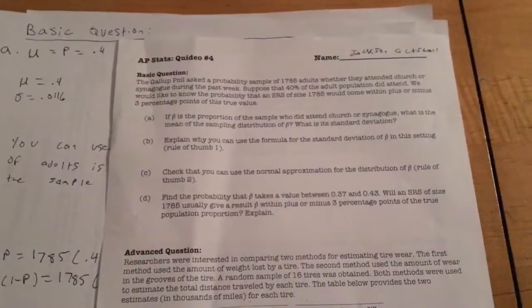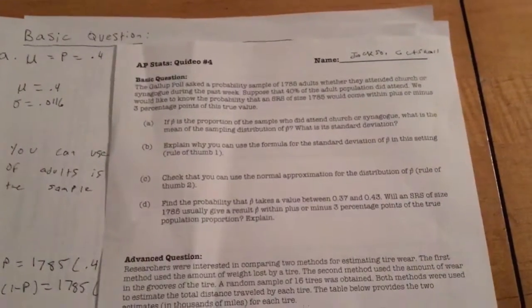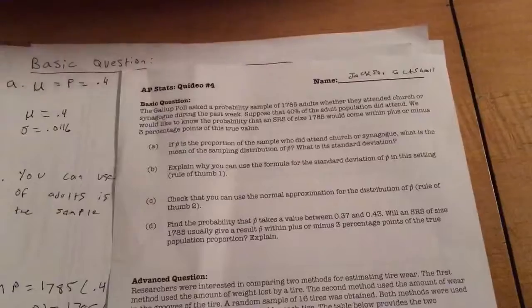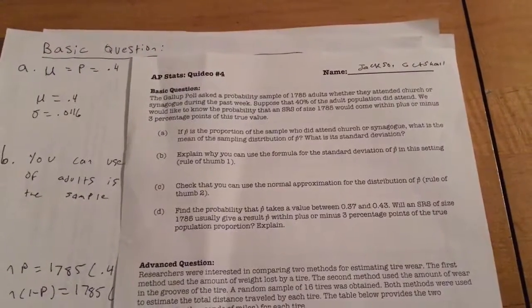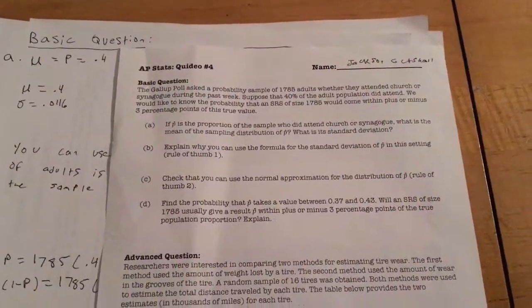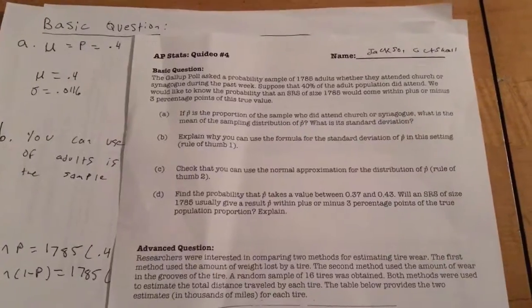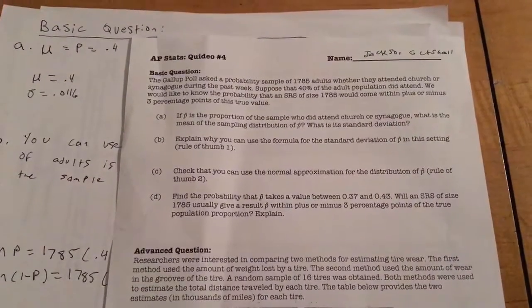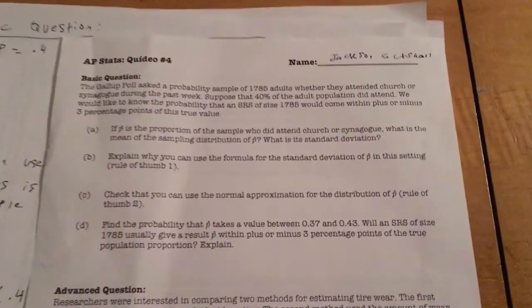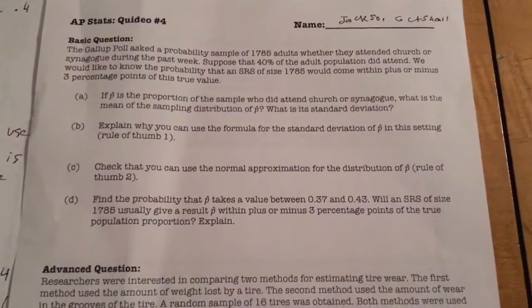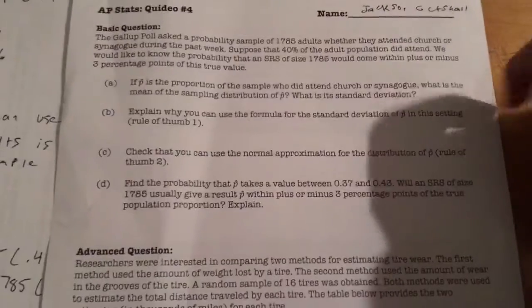It says the Gallup poll asked a probability sample of 1,785 adults whether they attended church or synagogue during the past week, and then you have to suppose that 40% of the adult population did attend, and we would like to know the probability that an SRS of size 1,785 would come within plus or minus 3 percentage points of the true value.